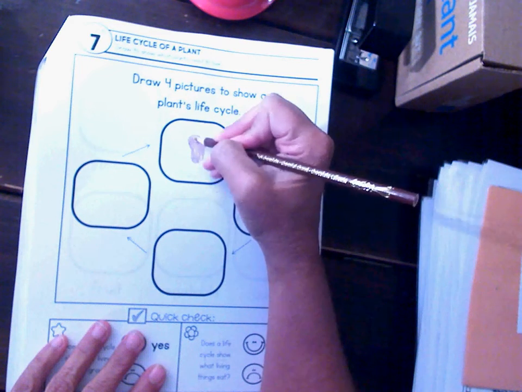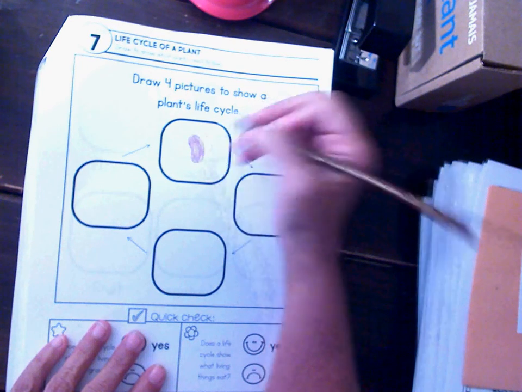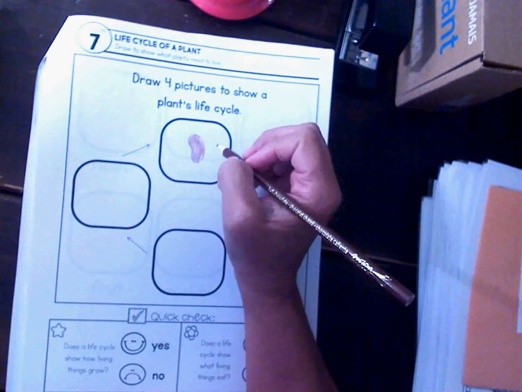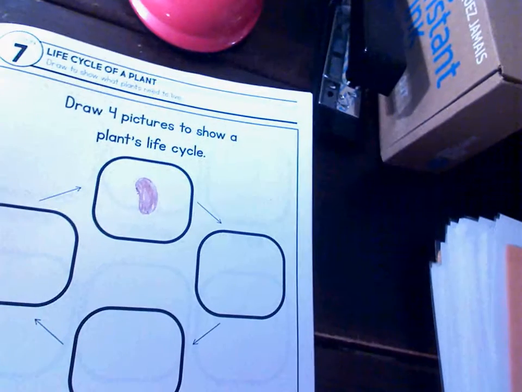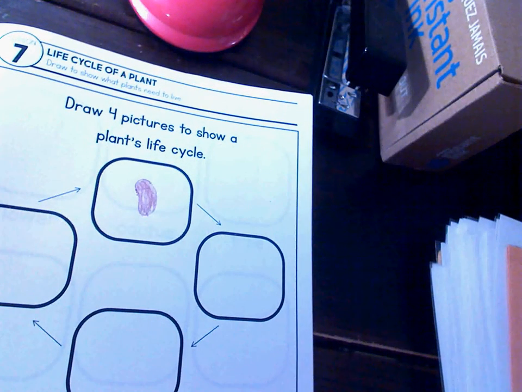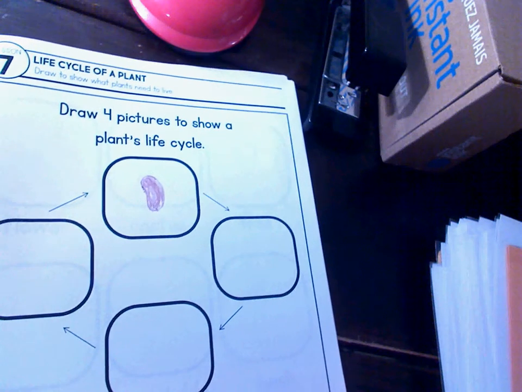So the first thing that I'm doing is I need a seed. Let me put that down a little bit more. Okay, I need a seed. Now, what happens next to that seed? What happens next?